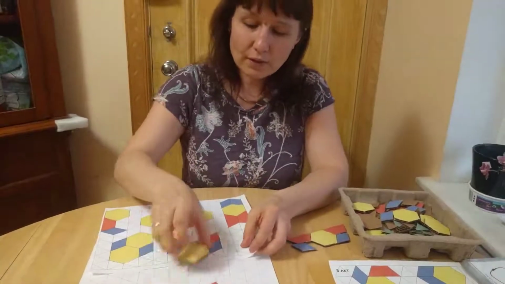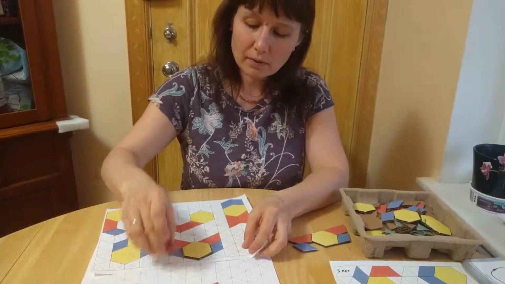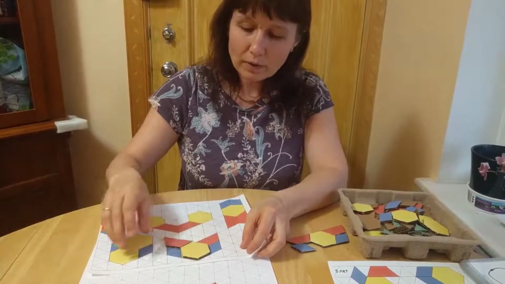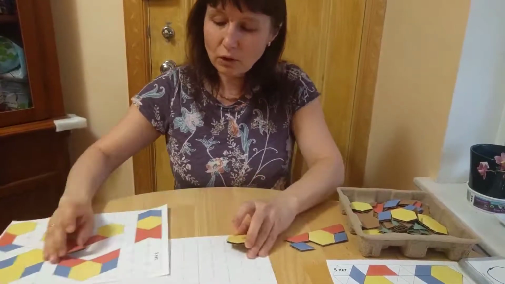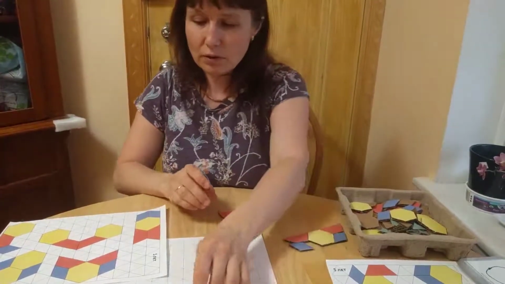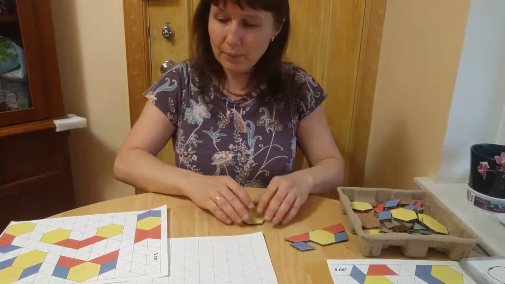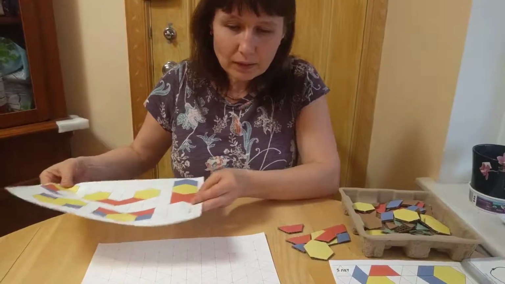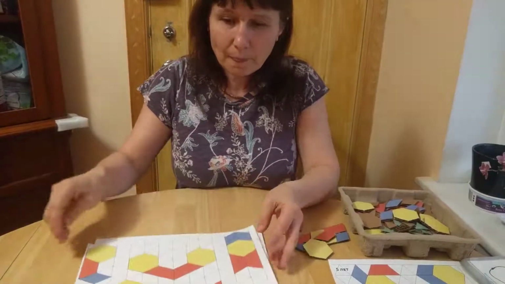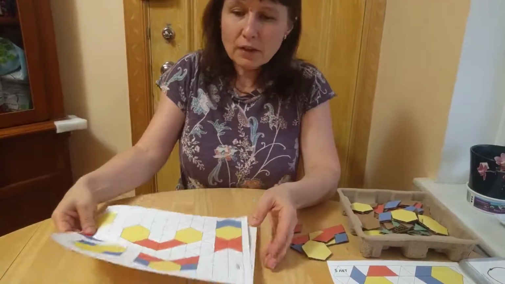So they can do it either on the paper, right, or just not use any paper and do it just on the table without the paper. Okay, so the next one is after that.